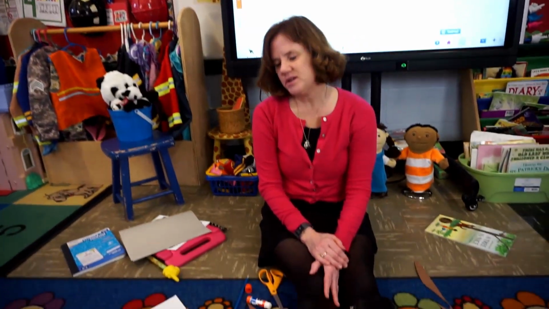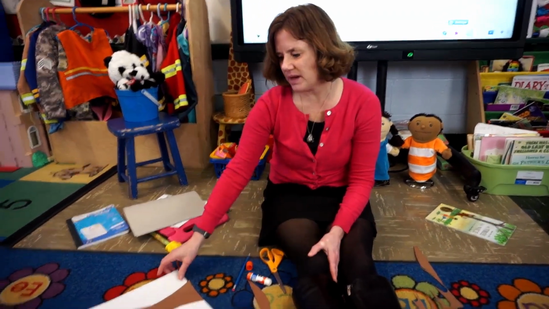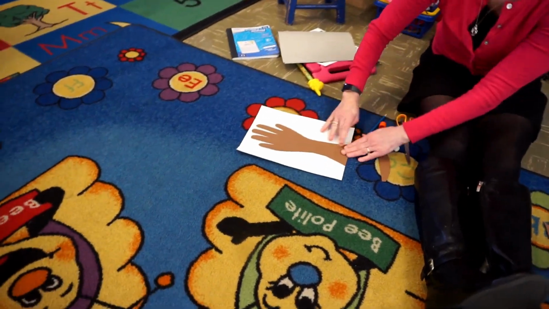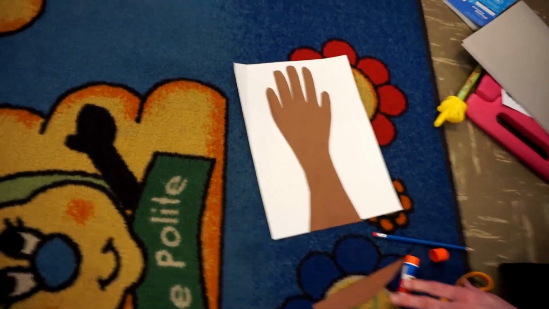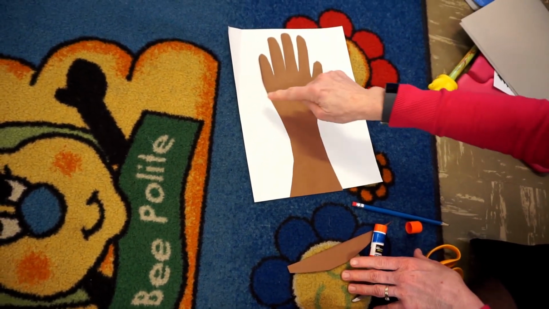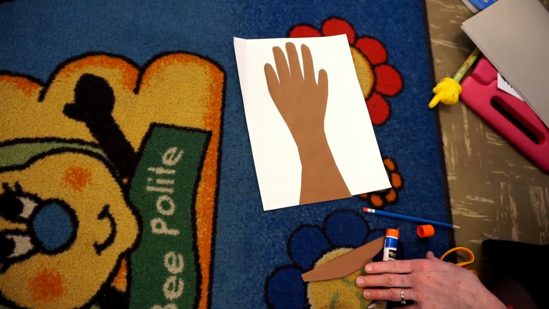And then you can add things to make this look like a tree. You could use paint if you want. If you have green paint, you can take your finger and dip it in the paint and make green leaves. Or you can just use crayons or markers to decorate it.